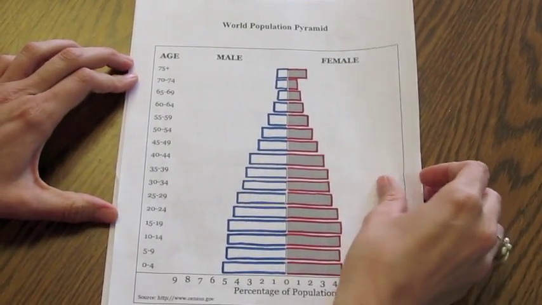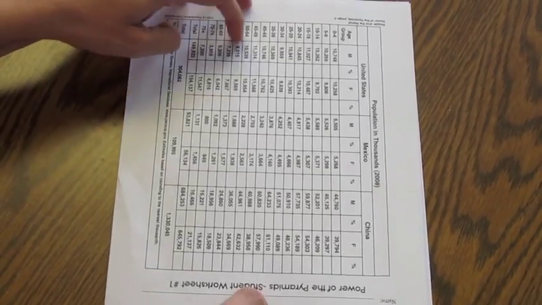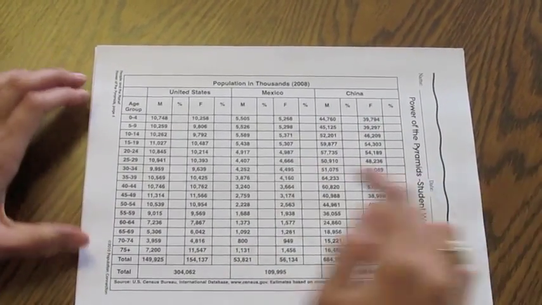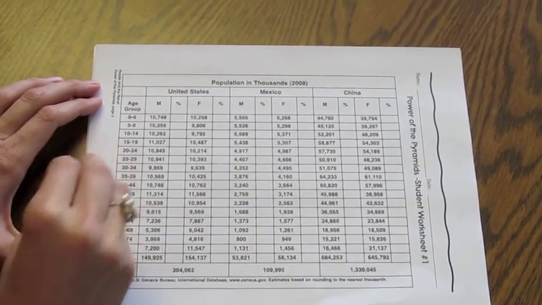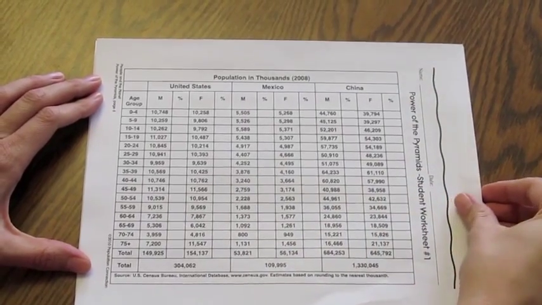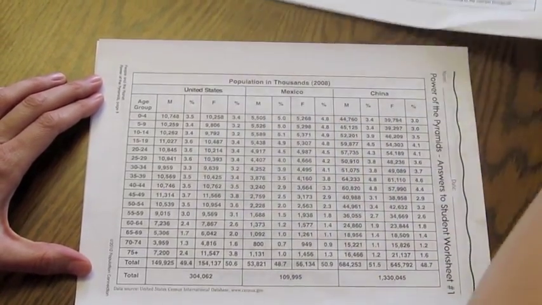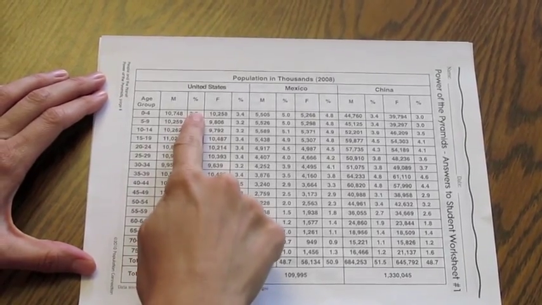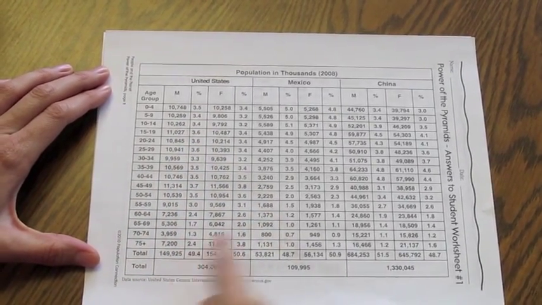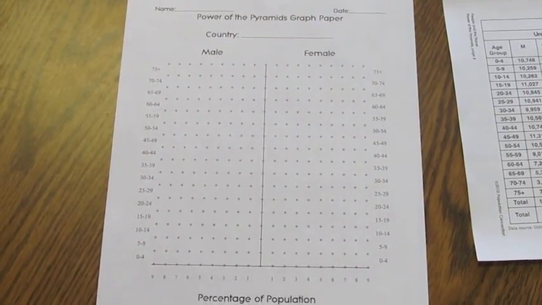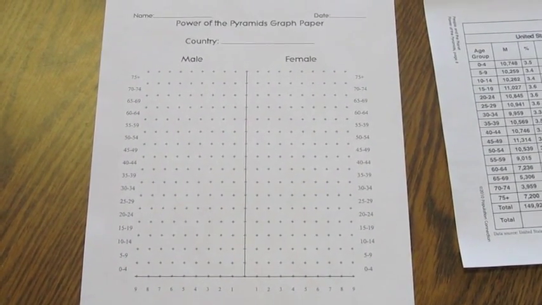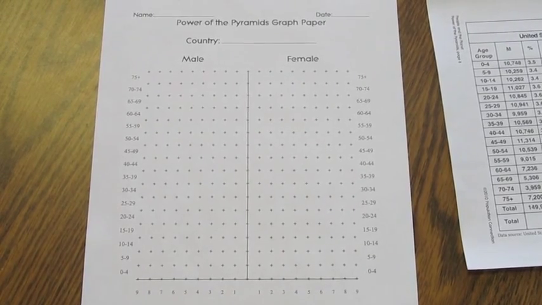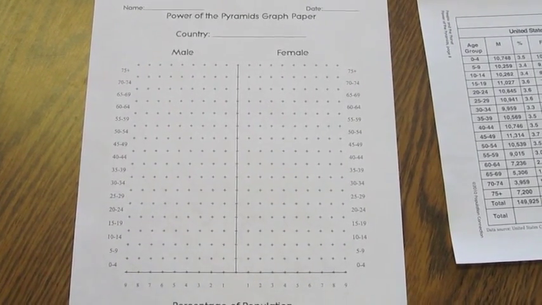So in the lesson plan, we provide a worksheet for students where you can have them calculate the actual percentage for each cohort given the actual numbers. If you don't want to have them calculate the percentages, you can just provide the answer sheet, which has the percentages already provided. We also provide a piece of graph paper where the students can graph the actual population pyramid. As I mentioned, we have data for 6 different countries. So for this example, I'm going to create the population pyramid for the United States.